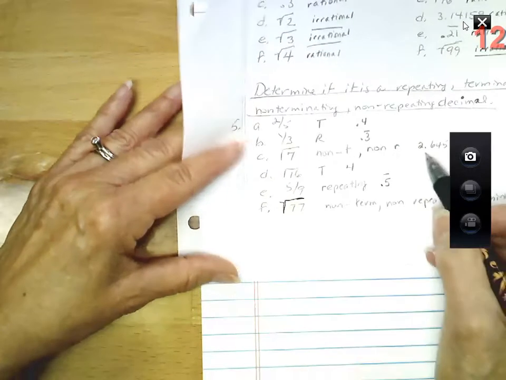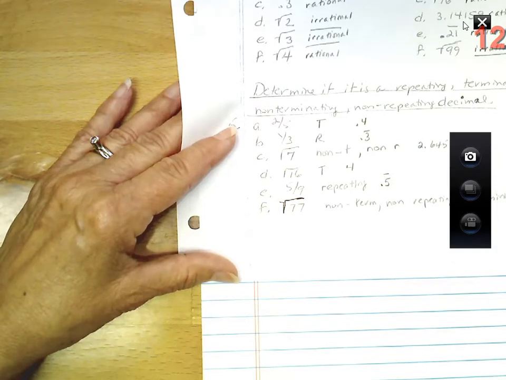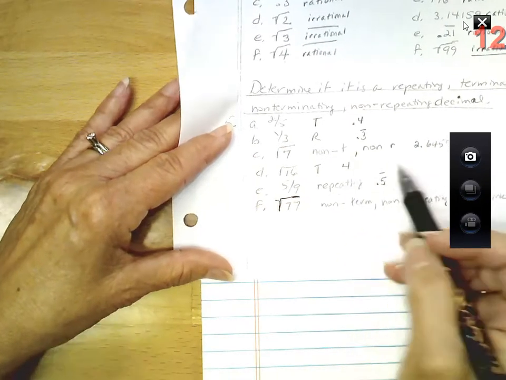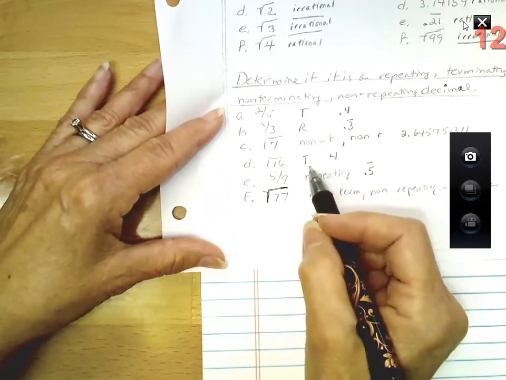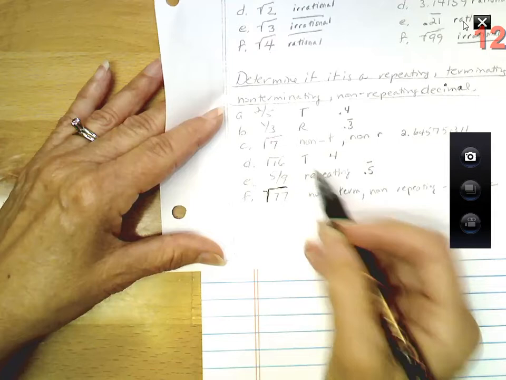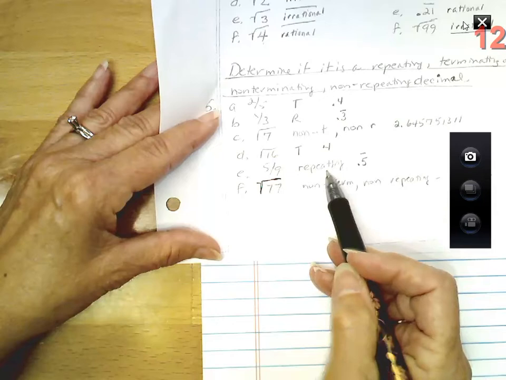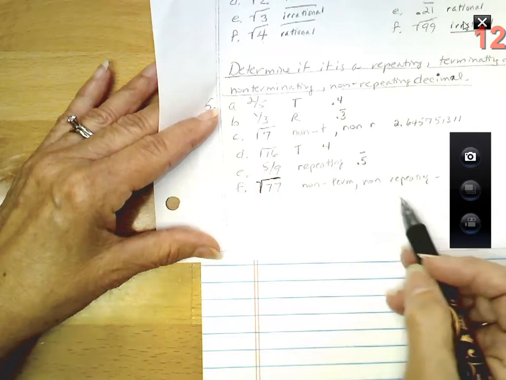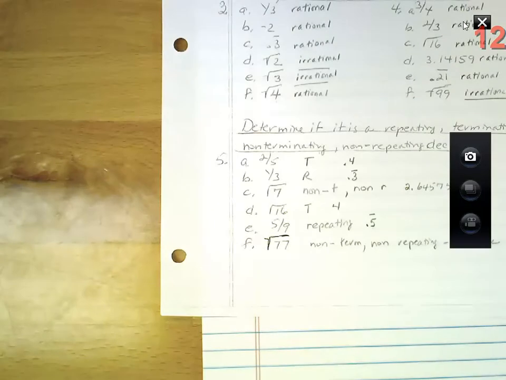Square root of 7 comes out 2.645751311. It will never repeat the same bunch of numbers at all. So it is non-terminating. It will never end, and it will never repeat. Square root of 16 is a 4. It terminates. 5/9 comes out to 0.555555, so it is a repeating decimal. Square root of 77 is non-terminating, non-repeating, I think, because your calculator won't take it out as far as you need to on that.